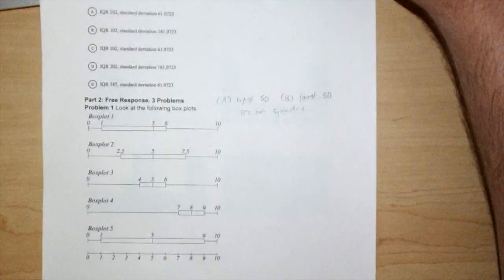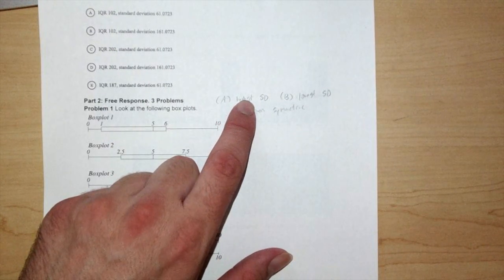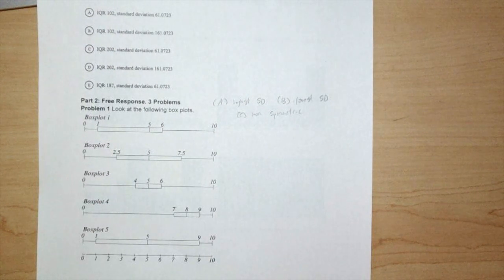We're looking at these box plots, and it asks us to essentially compare them along a few things. First we have to figure out the highest and the lowest standard deviation. And then we have to figure out which of these box plots is non-symmetric. So we're really trying to figure out the shape of these box plots, and that is going to dictate what has the highest and lowest standard deviation.